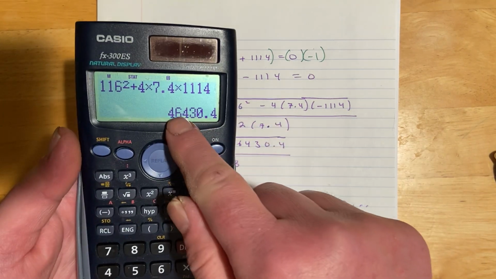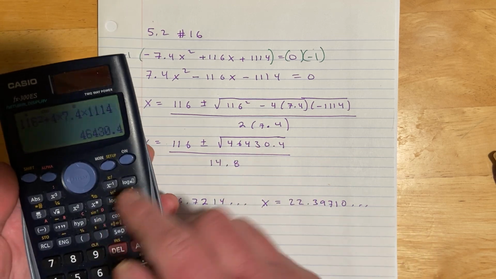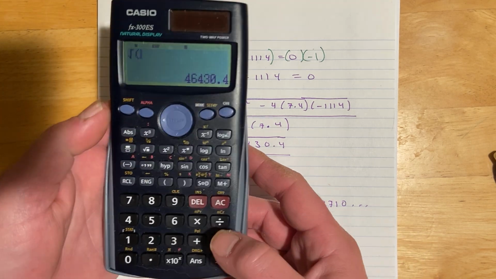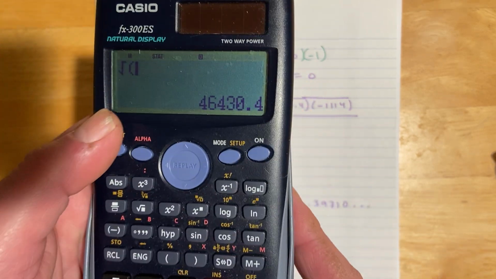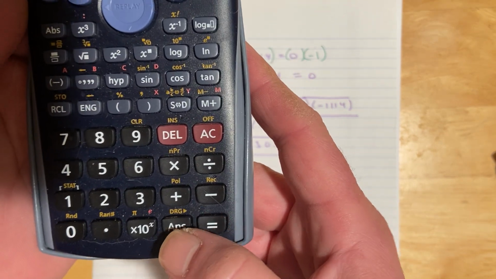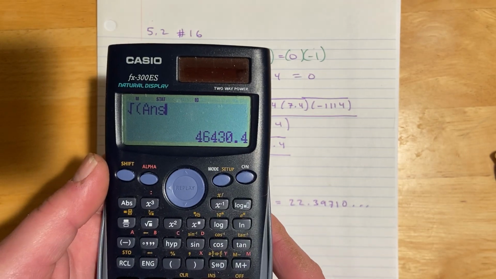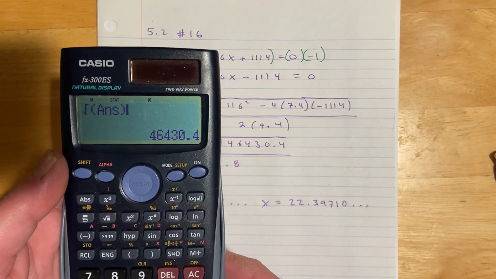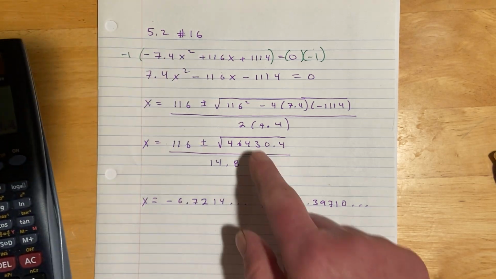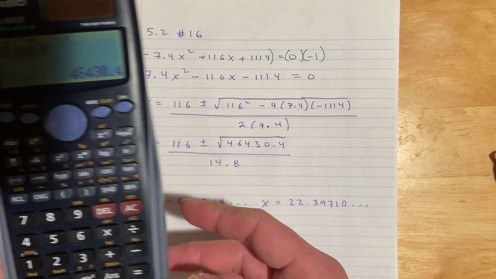So I have it in my calculator where I just threw that number in. So I'm going to go square root, and then your calculator will have a button down here for answer. It might take second function answer if it's a TI. But what that does is it copies the answer in so you don't have to retype it, at least that first time. And so we'll do that, and then plus 116.